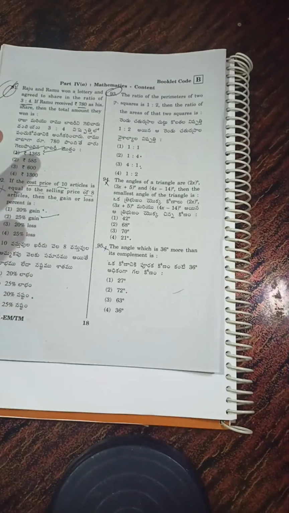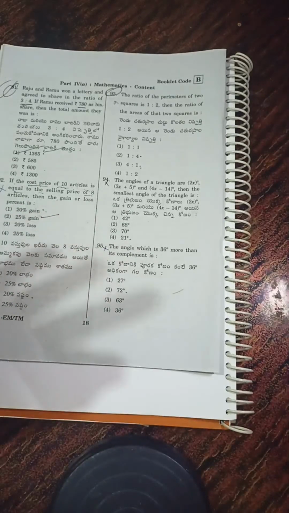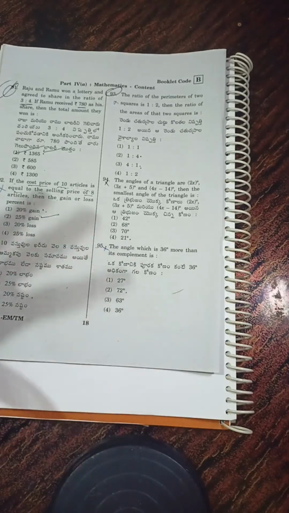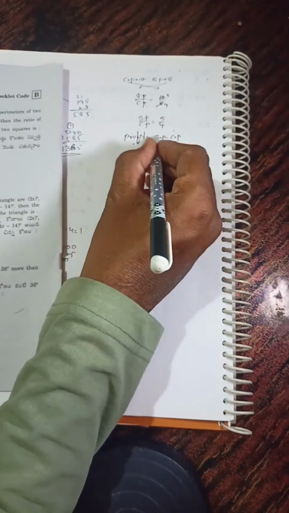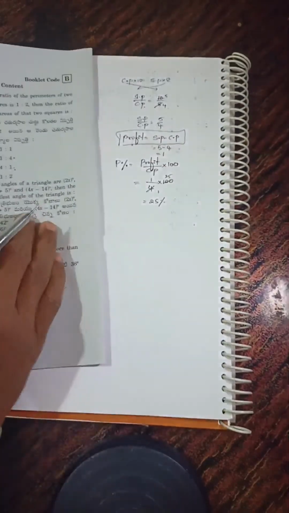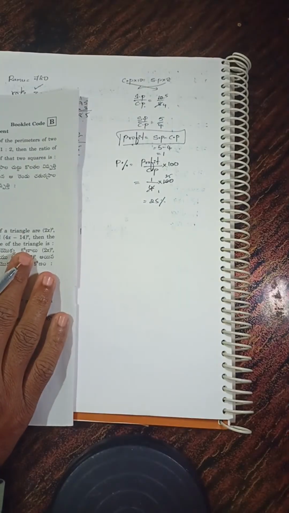The cost price of 10 articles, cost price into 10, equals selling price into 8. So here we got selling price by cost price as 5 by 4. We already know the profit formula: profit equals selling price minus cost price. Profit percentage equals profit by cost price into 100. So we are getting the answer 25%.